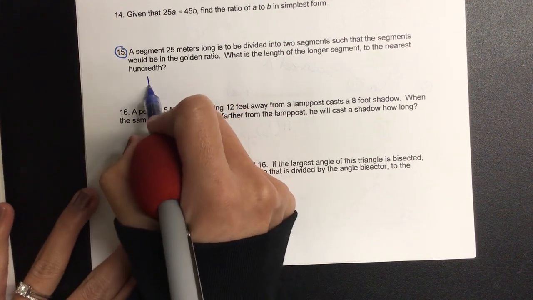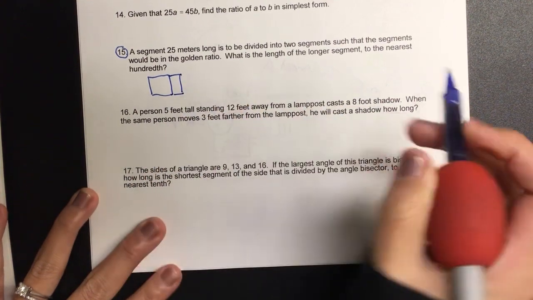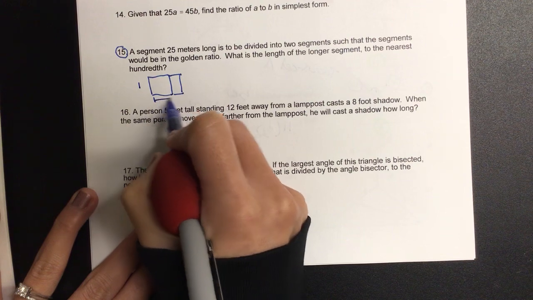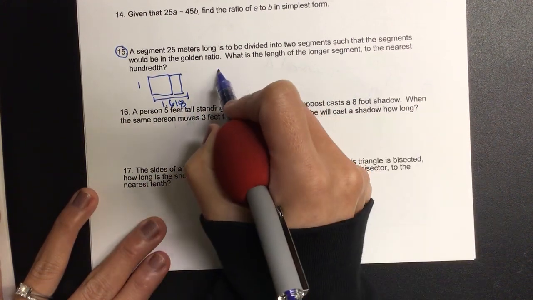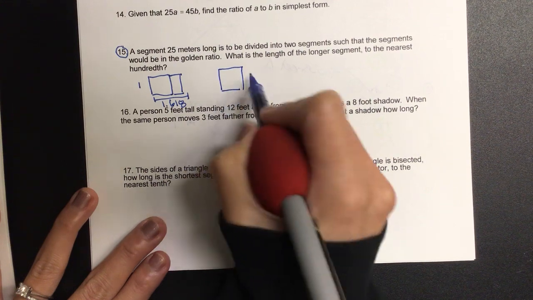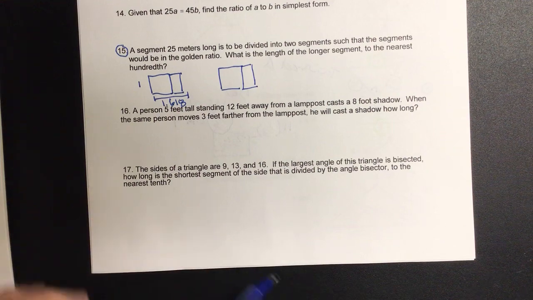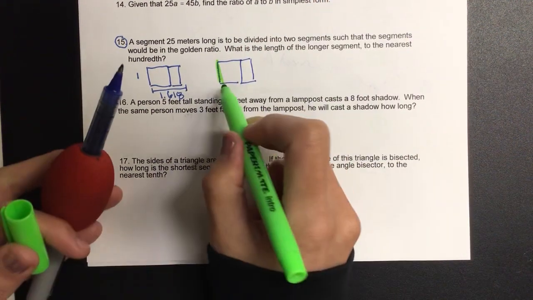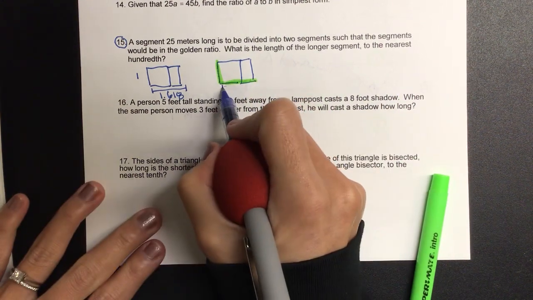Hundredths. Let's draw this. Our golden rectangle starts with a square, and you extend one side. And as a reminder, it is 1 and 1.618. So when I draw the image according to the problem, it says 25 is being divided. So watch what I have. This side right here is only one side, whereas the other side has been divided into 2 parts, correct? That part is 25.